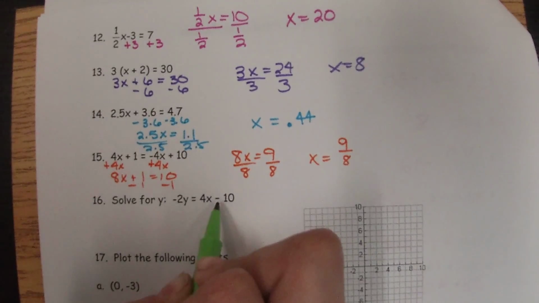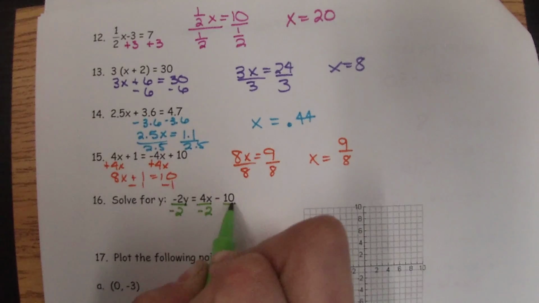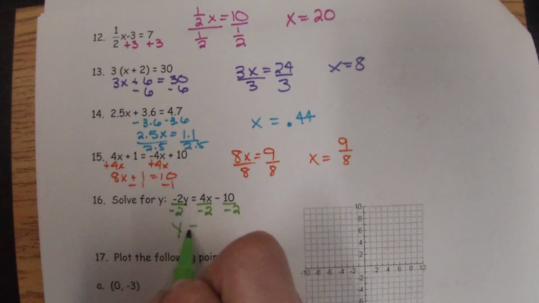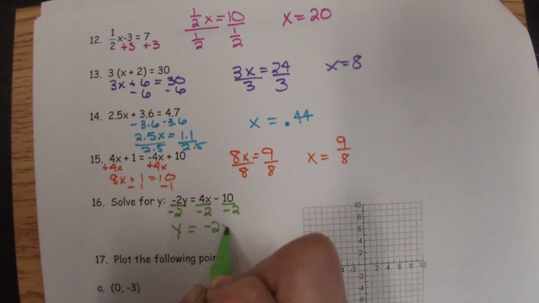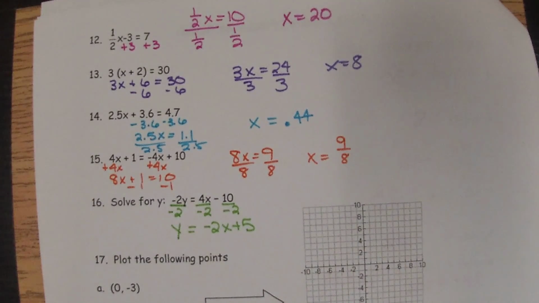Number 16, to solve for y, the x is already away from it, so we'll just undo multiplication with division, and we'll have to divide in all 3 places. 4 divided by -2 is -2. A negative divided by a negative is a +5.